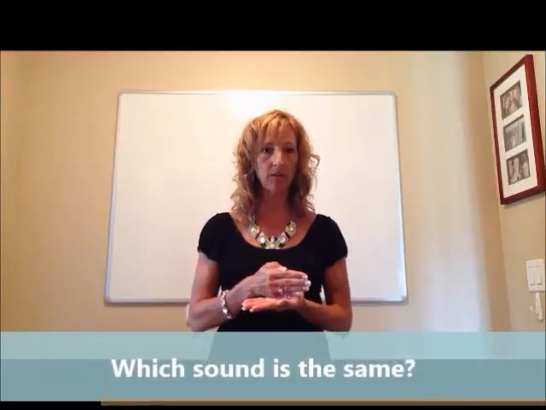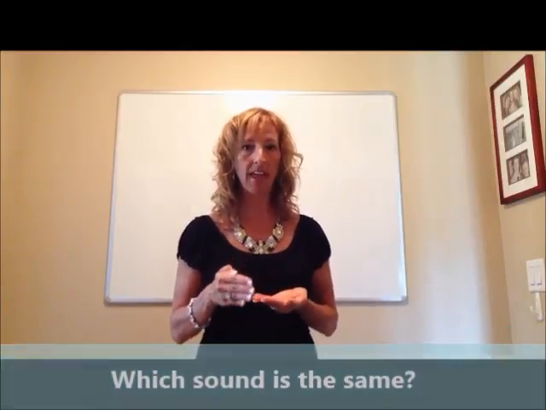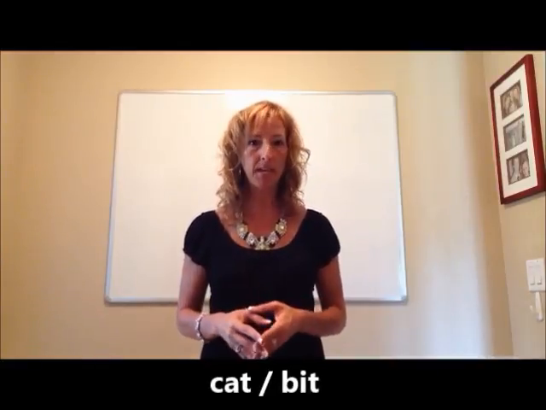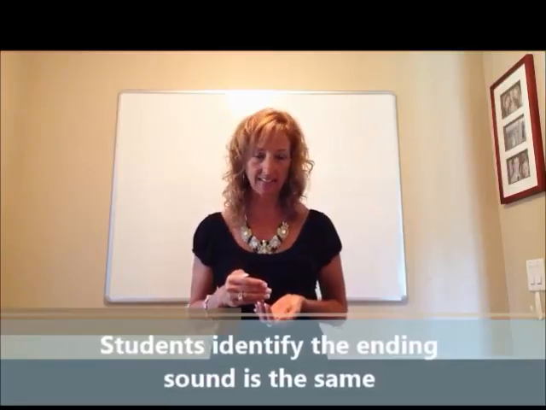In the words cat and bit, which of the sounds are the same? The beginning sound, the middle sound, or the ending sound in cat and bit? Students should identify that the ending sound is the sound that is the same.